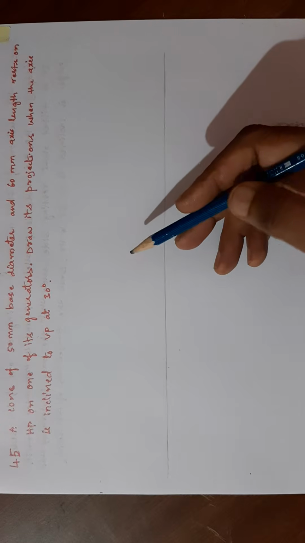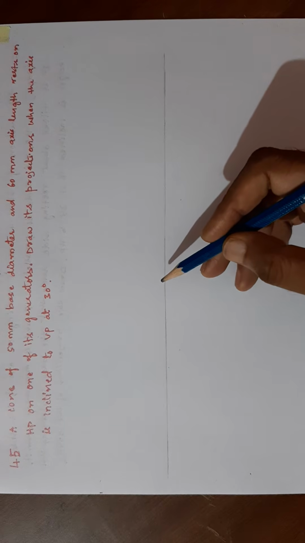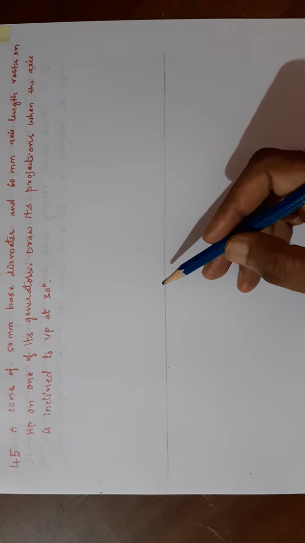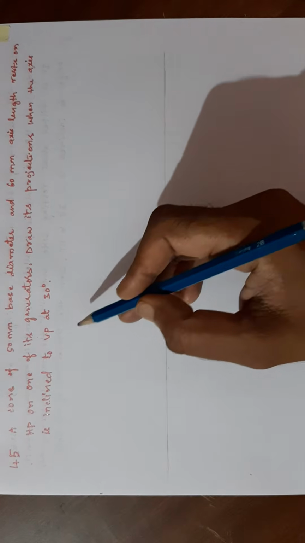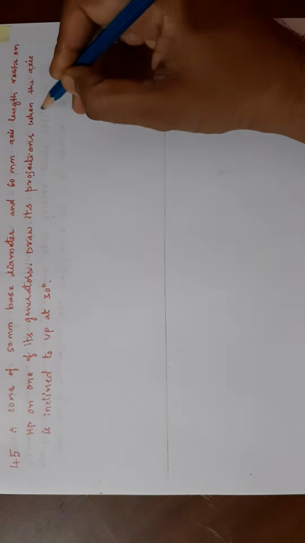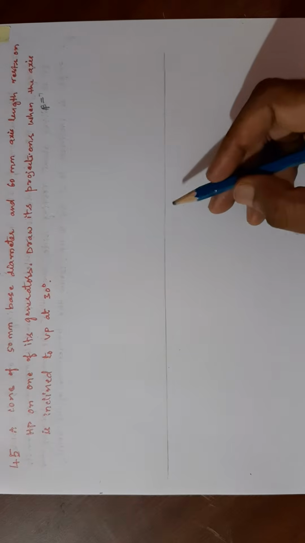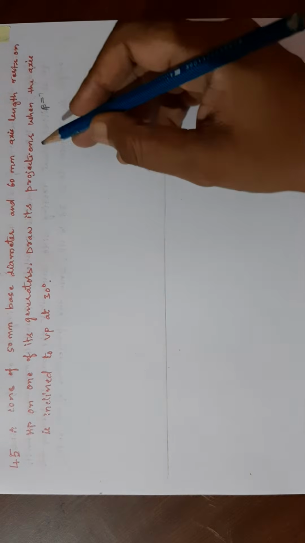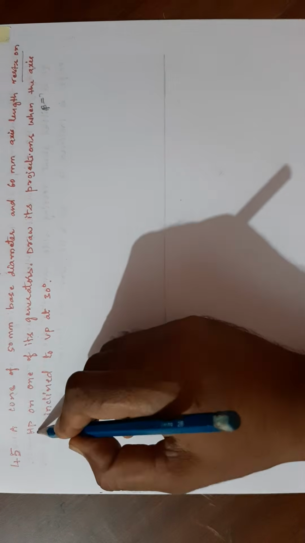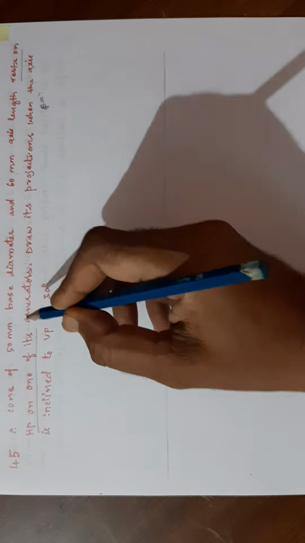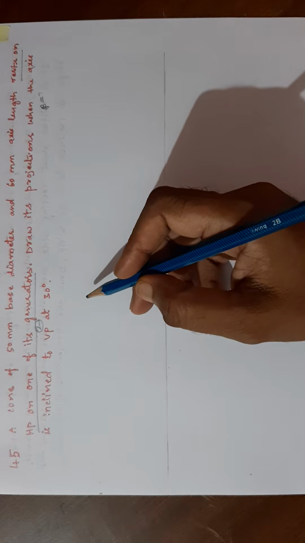When it is resting on HP on one of its generator, it means the axis is already inclined to HP. So axis inclined to HP and VP is given. Therefore it is a beta angle problem. Rests on HP on one of its generator, this is note 1, so related to position 2.